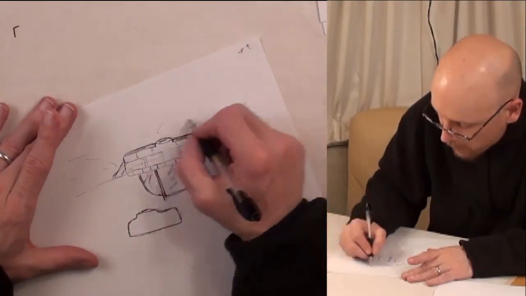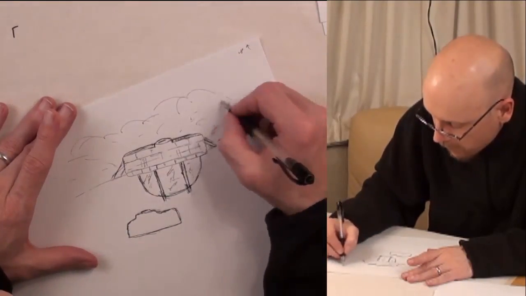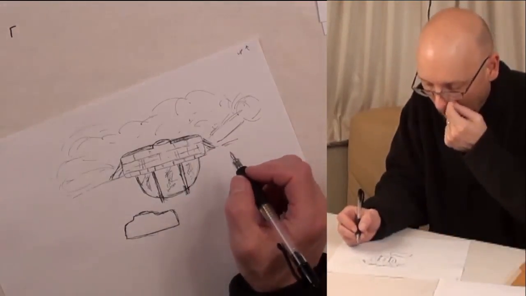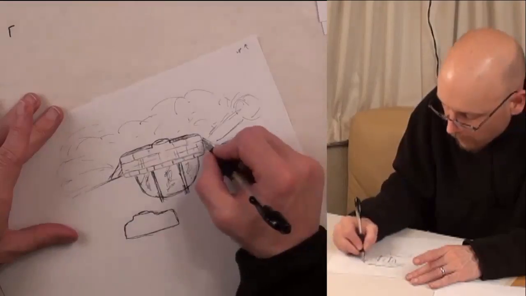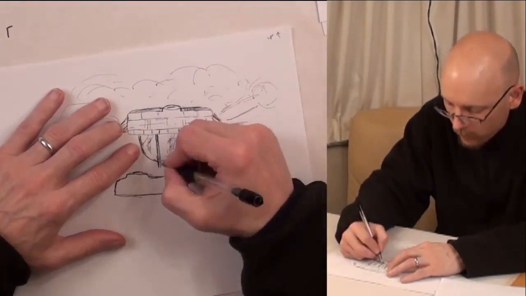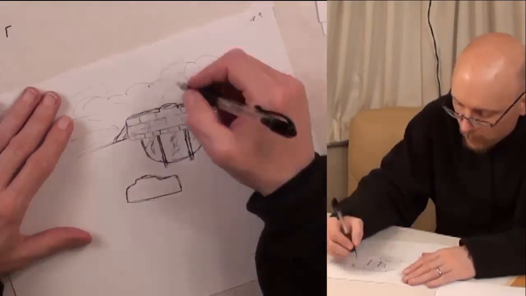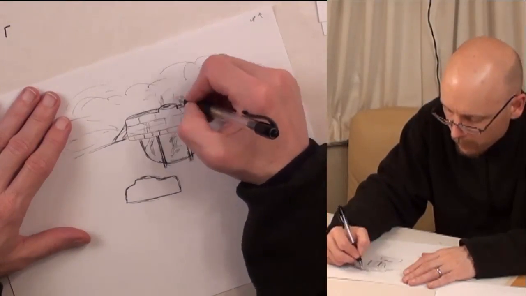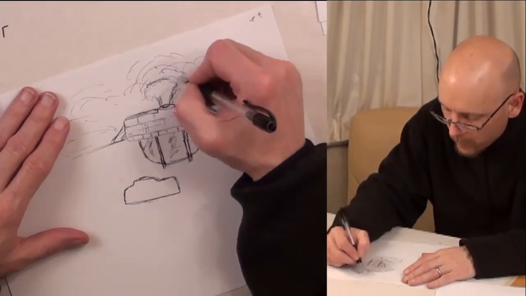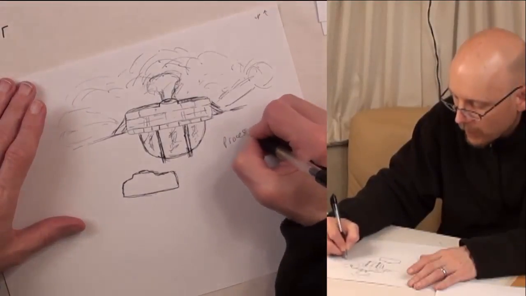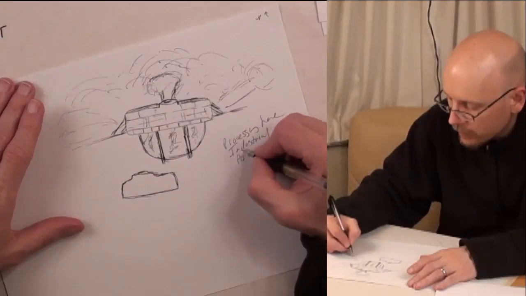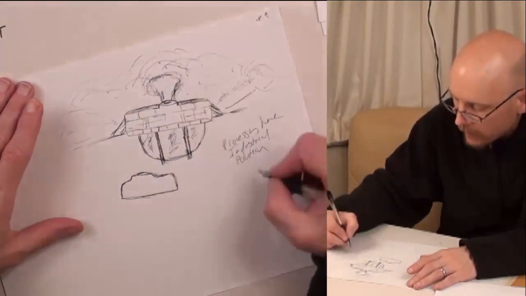Dust. I like the processing here. It's really industrial. Pollution and dust.